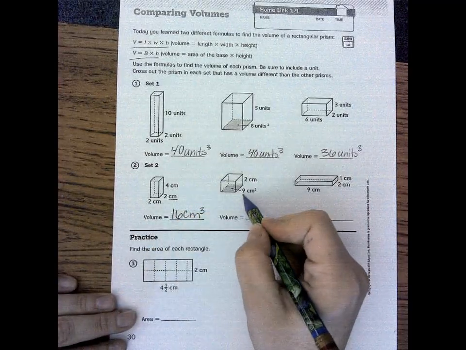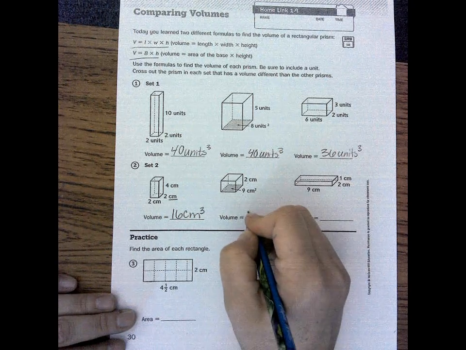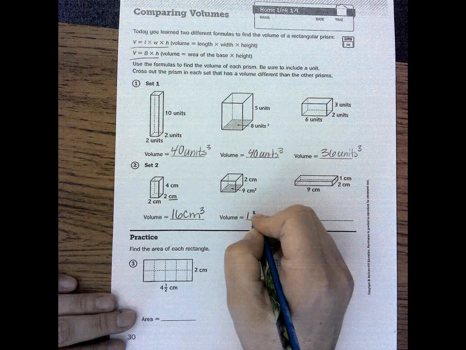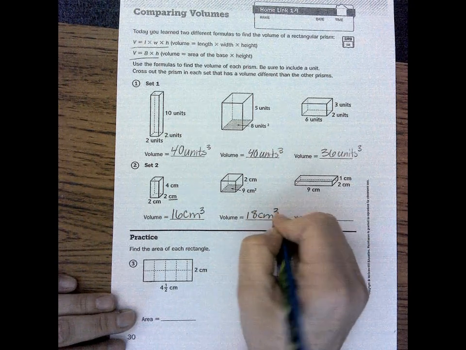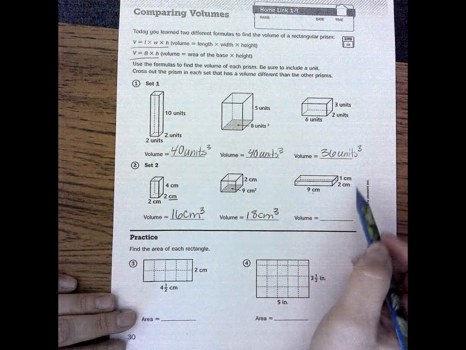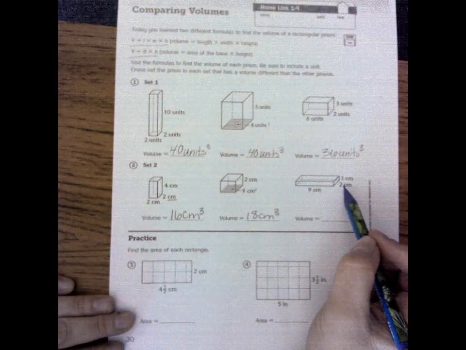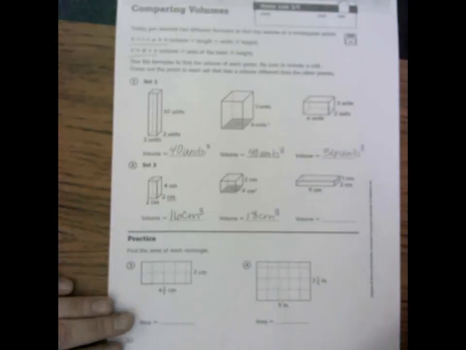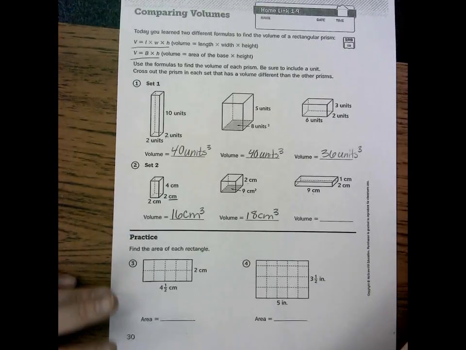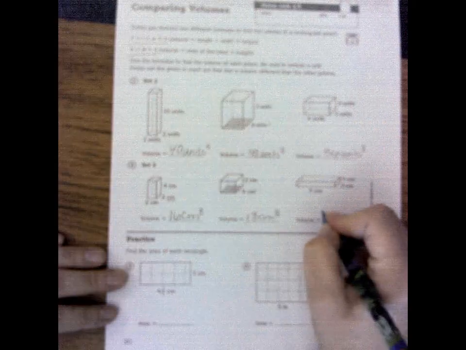Now here it's a base times height one, so it's just 2 units, so 9 times 2, which is 18 centimeters cubed. I did talk about how to do the smaller ones first. So 9 times 2 is, let me back up. 1 times 2 is 2, and then 9 times 2 is 18 centimeters cubed.